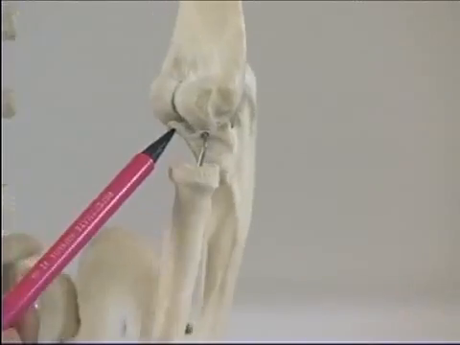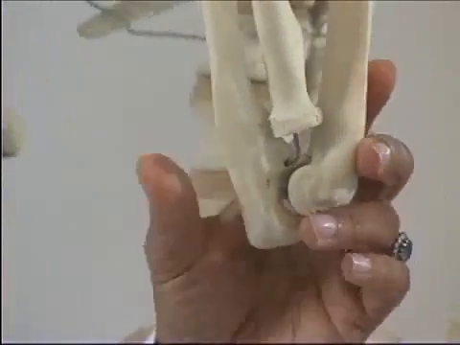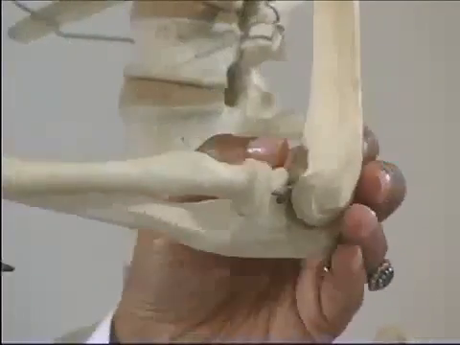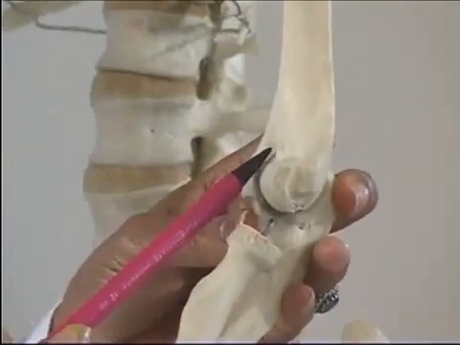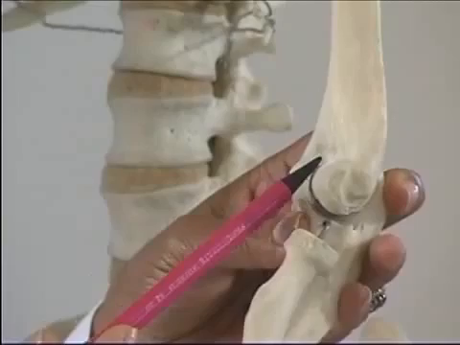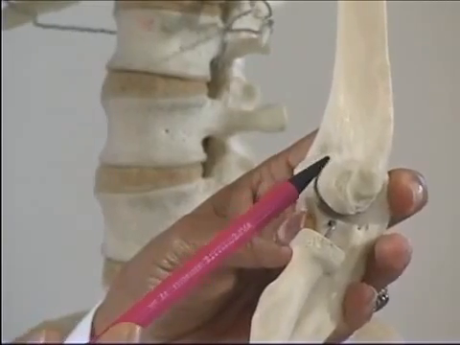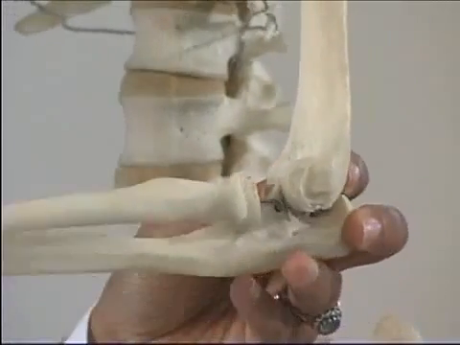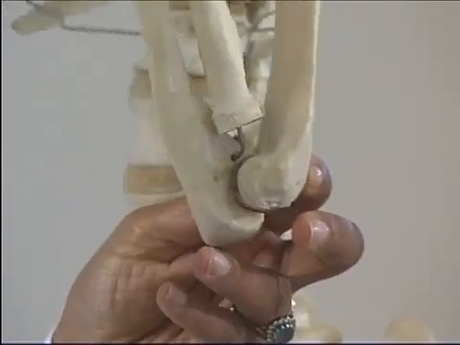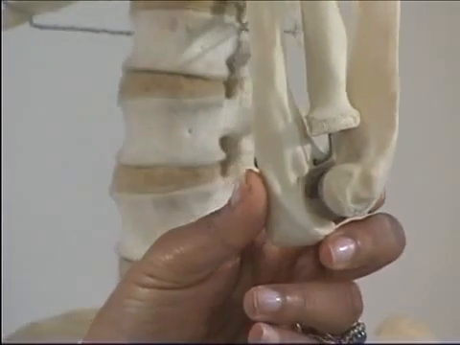The coronoid process in full flexion, which is this movement here, lies in the fossa, and this fossa is the coronoid fossa.